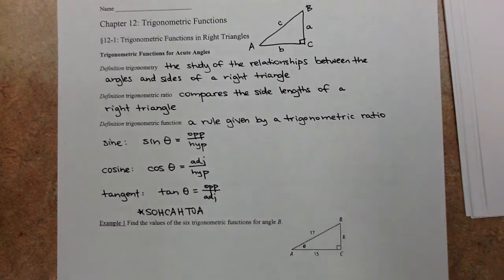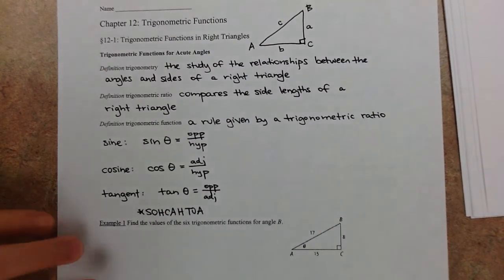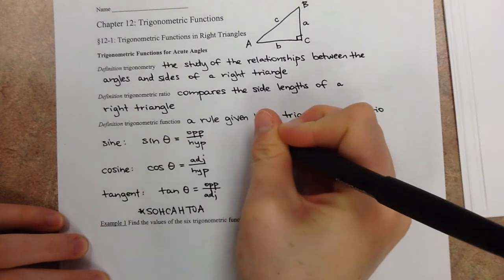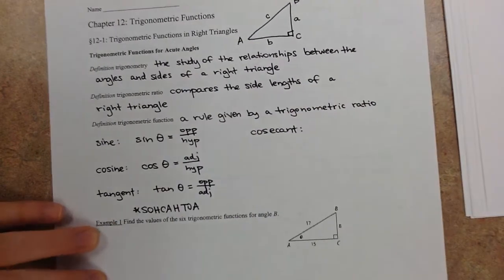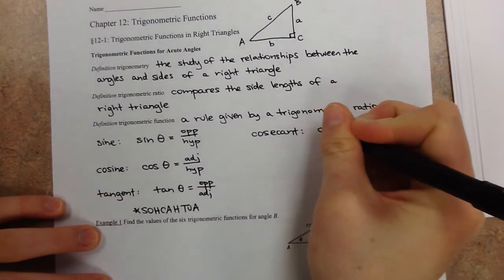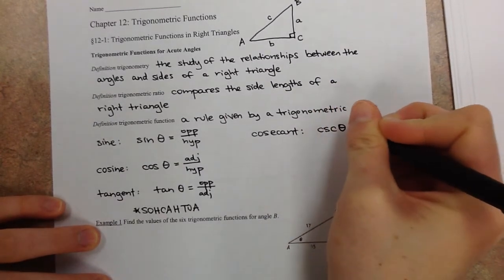Now we have 3 new ones. I don't think you guys have heard of these before. You may have seen them on the ACT. The first new one is called cosecant. So this is how you actually spell it, like that. And then we use CSC to denote it.